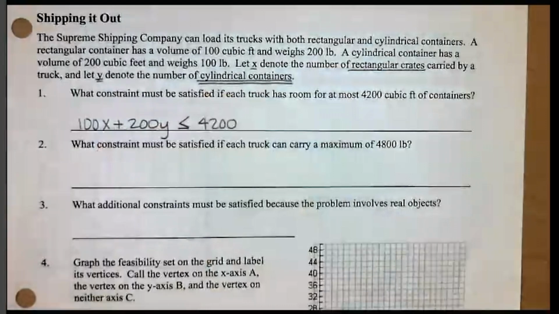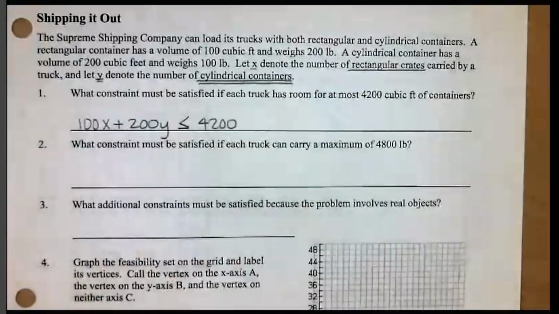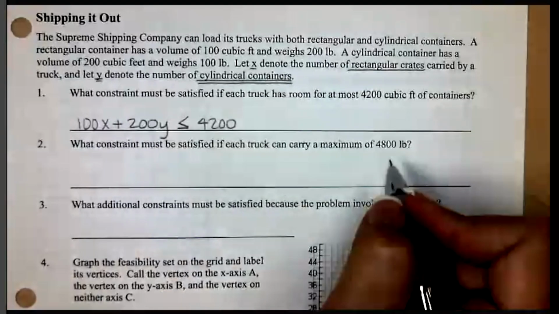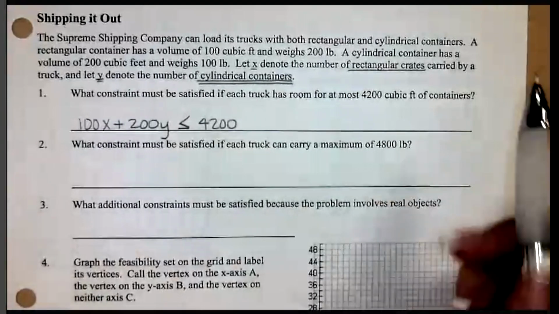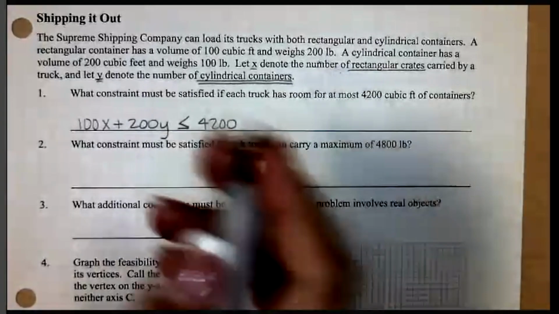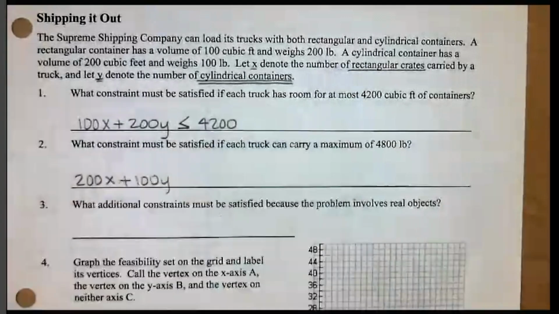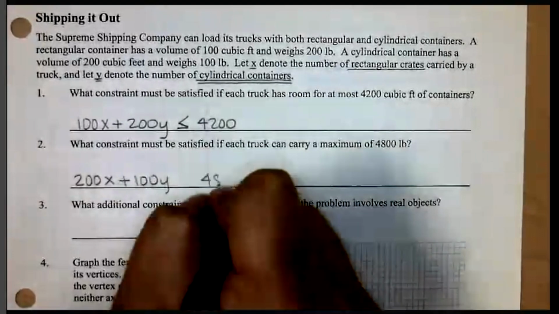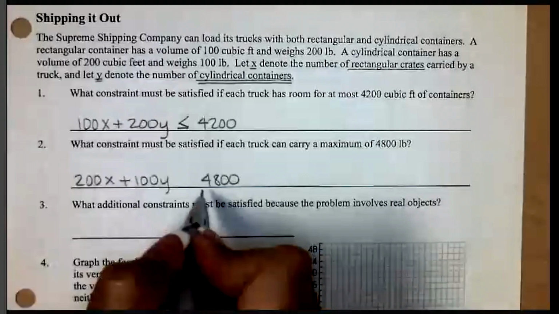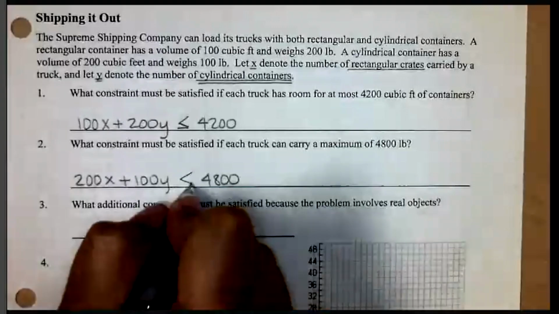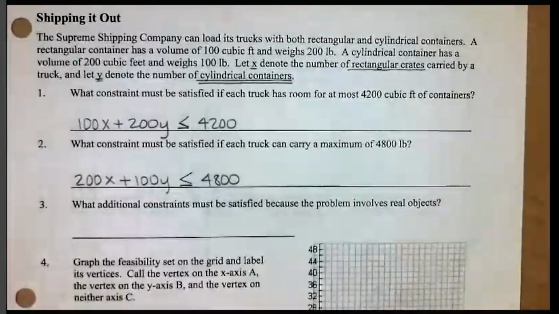All right, our next one says, what constraint must be satisfied if each truck can carry a maximum of 4,800 pounds? If you've been on the highway, you've seen those weighing stations, it's important that you keep the correct weight on the truck. So 4,800 is the max this truck can hold. It says our rectangular ones weigh 200 pounds, so 200 times each rectangular. Our cylindrical weigh 100, so that's 100 times each cylindrical. And our total is 4,800 that the truck can hold. Again, this is what we want to be larger because that's the most it can hold. So we're going to have that on the open side of the inequality. And then again, we can fill it to the rim so it can be an equal sign.